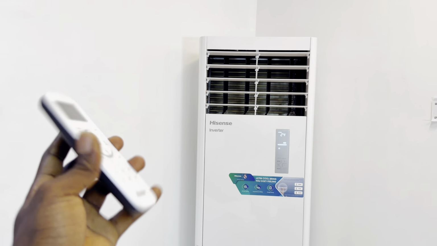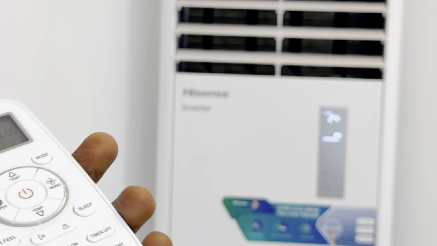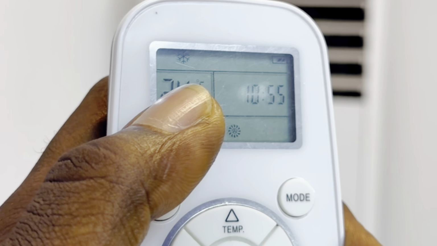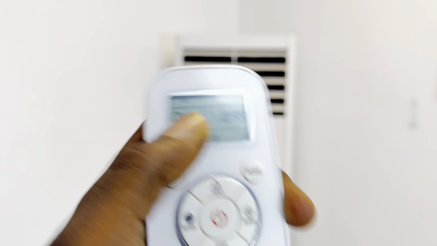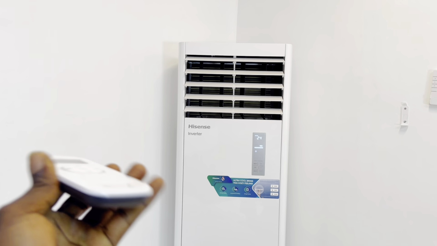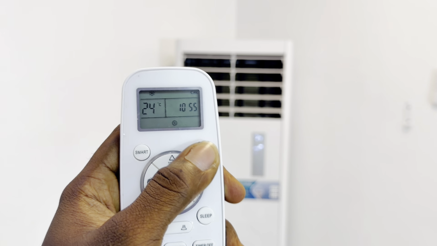So by default, once you turn on your Hisense air conditioner, it should automatically be in the cooling mode, and you can know that from this icon on the top of the Hisense AC remote control over here. And the way you change to the heating mode, maybe because it is winter and you want a warm environment from your Hisense AC, is to simply tap on this mode button over here.